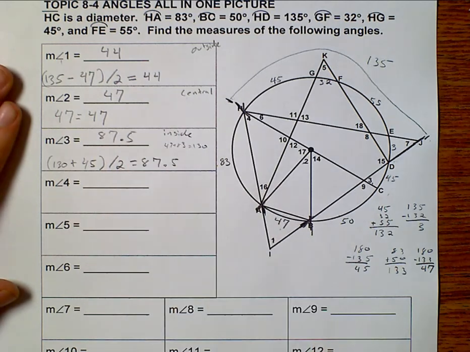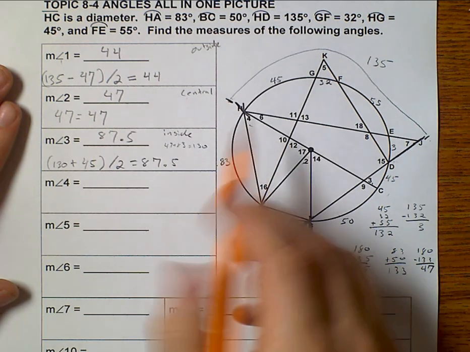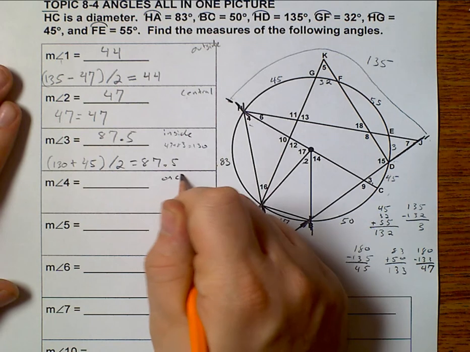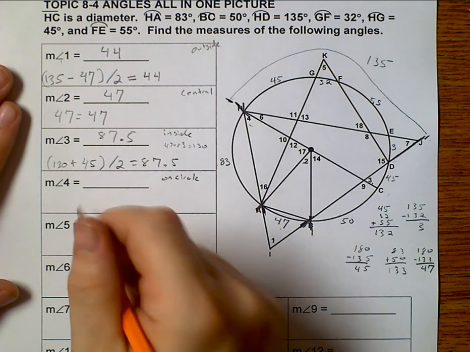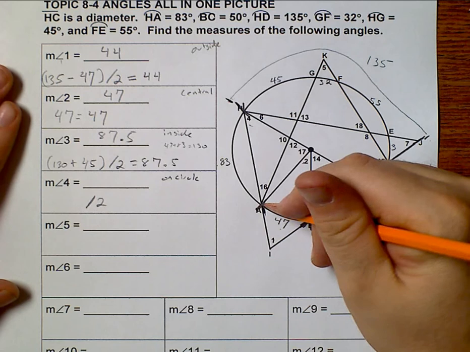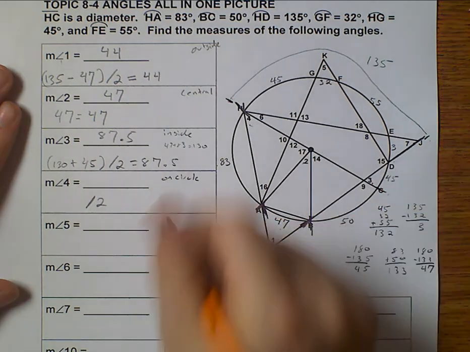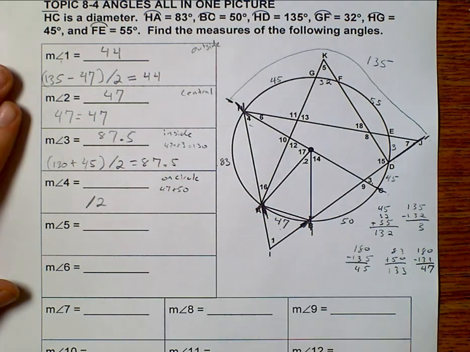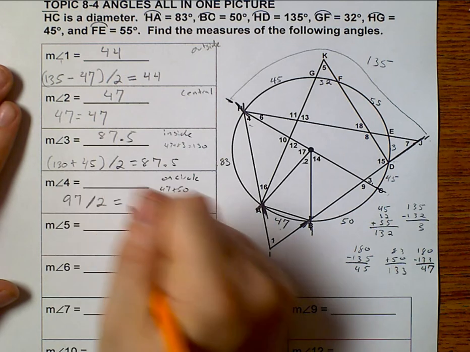Now the measure of angle 4. Well, angle 4 right here, it's on the edge, so it's on the circle. And that means that it's half of its arc. So it's whatever we get divided by 2. Well, it starts here at the 47, includes the 50. So that'll be 47 plus 50, which gives us 97. Divided by 2 is 48.5.